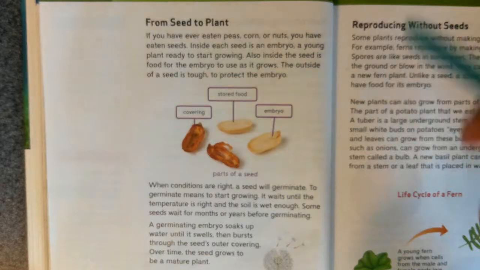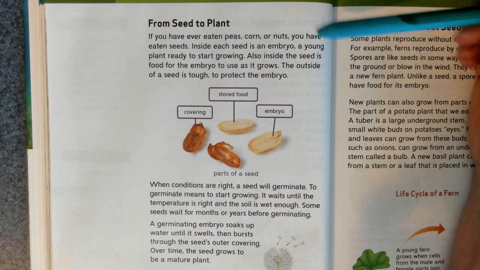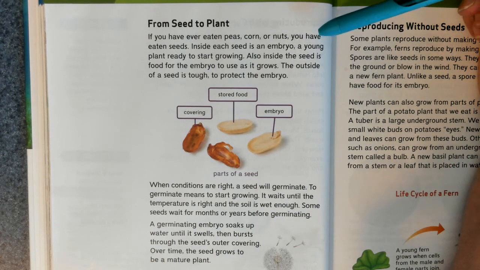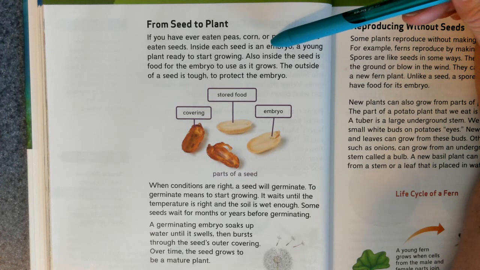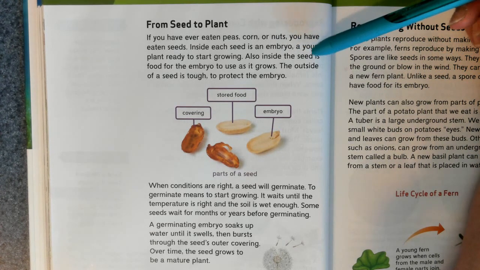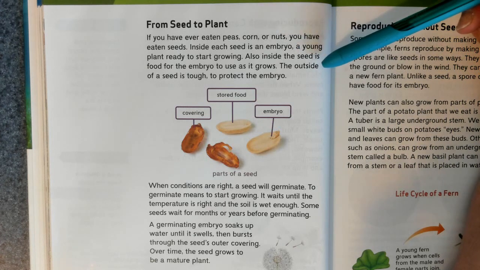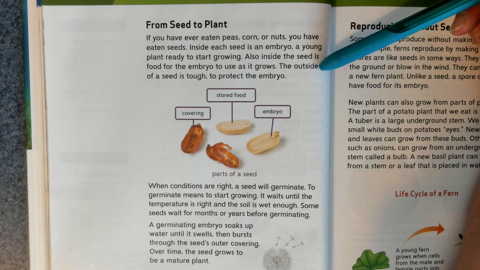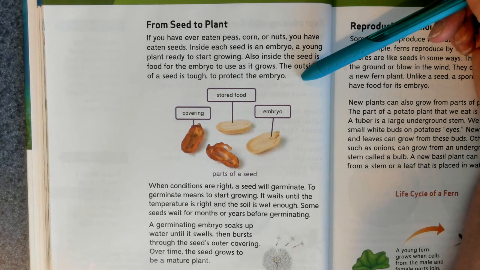From seed to plant. If you have eaten peas, corn, or nuts, you have eaten seeds. Inside each seed is an embryo, a young plant ready to start growing. Also inside the seed is food for the embryo to use as it grows. The outside of the seed is tough to protect the embryo.